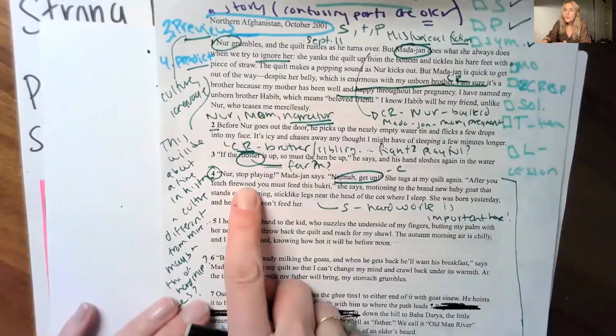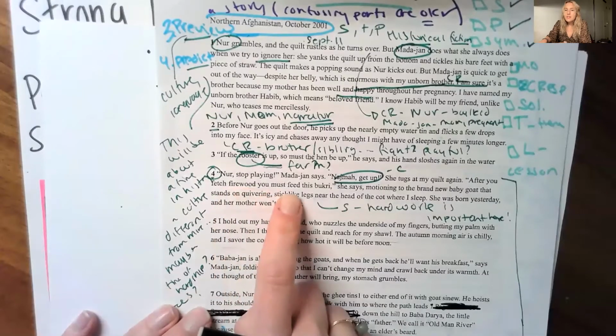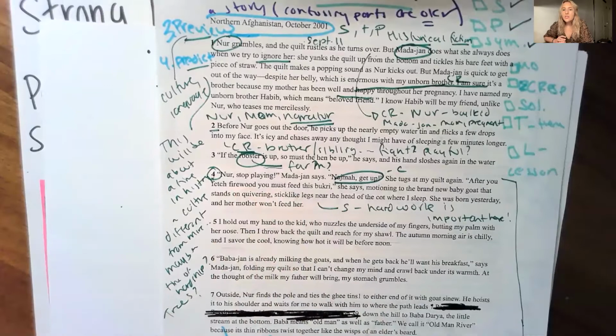Paragraph 4. Noor, stop playing, Madajan says. Najma, get up. She tugs at my quilt again. After you fetch firewood, you must feed this bukri, she says, motioning to the brand new baby goat that stands on quivering stick-like legs near the head of the cot where I sleep. She was born yesterday, and her mother won't feed her.